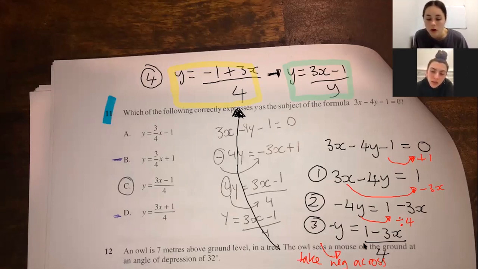You forgot to take the negative y over. Right. Okay. And so, well, like the negative across. So you're left with 1 as a positive and 3 as a positive. But you've got to get rid of the negative that is there too, because negative y is different to y.